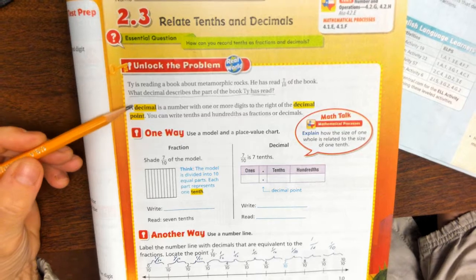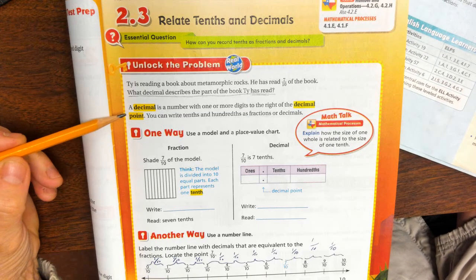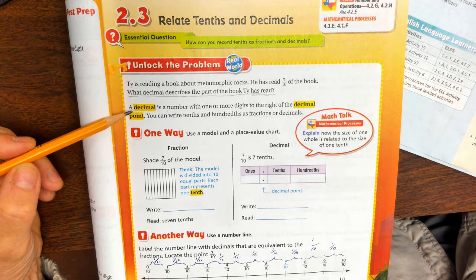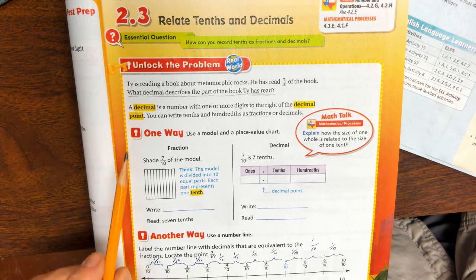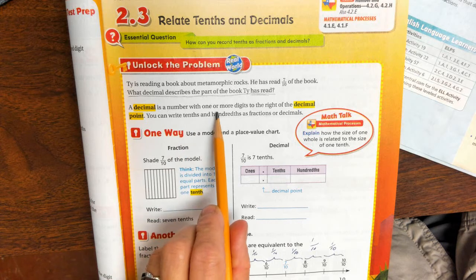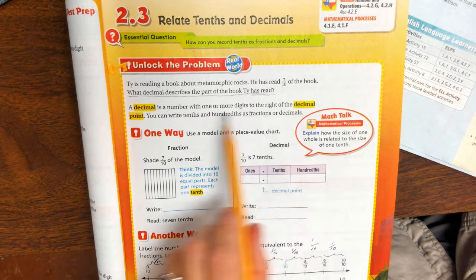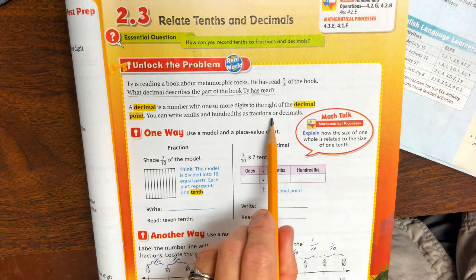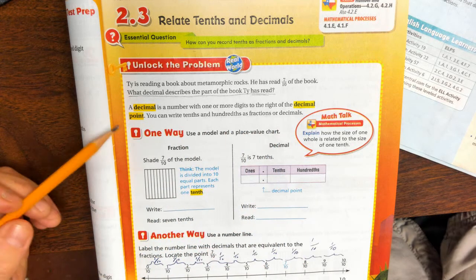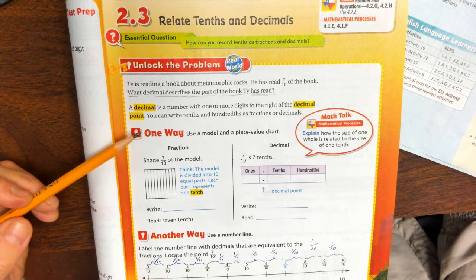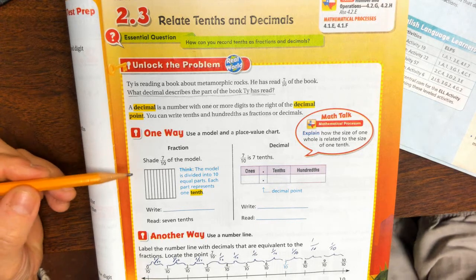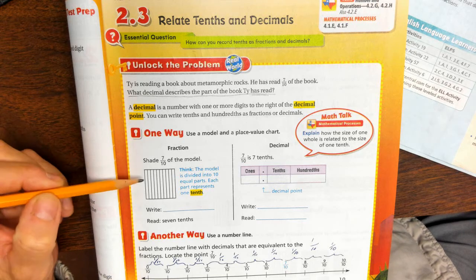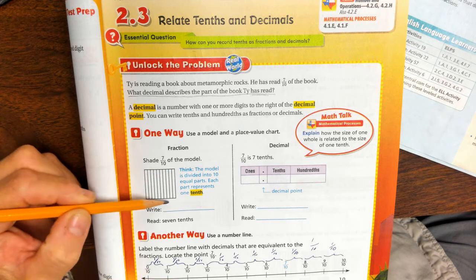Here we have some yellow bolded words. That is a signal to you that these are important and that they're vocabulary words. A decimal is a number with one or more digits to the right of the decimal point. You can write tenths and hundredths as fractions or decimals. One way, it says, is to use a model and a place value chart. Here's the first idea that's a little different. This is the first example we have been shown in our textbook of a model that looks like this.